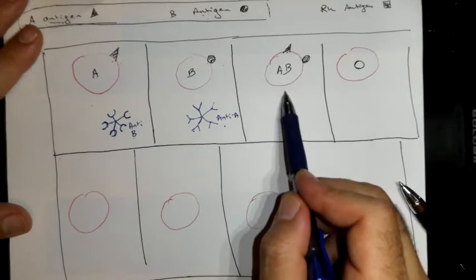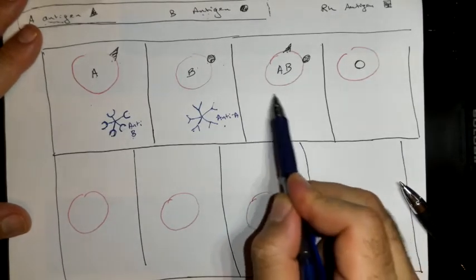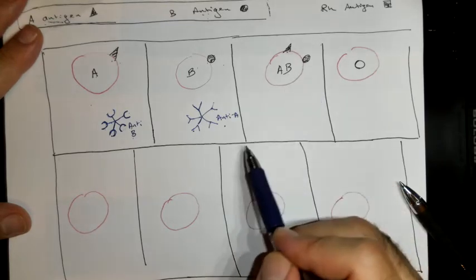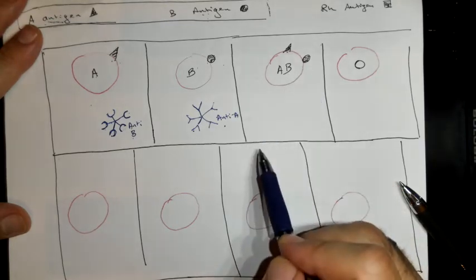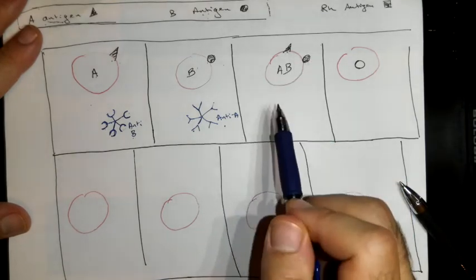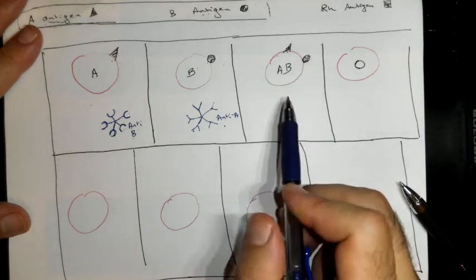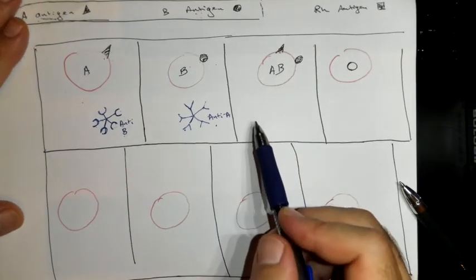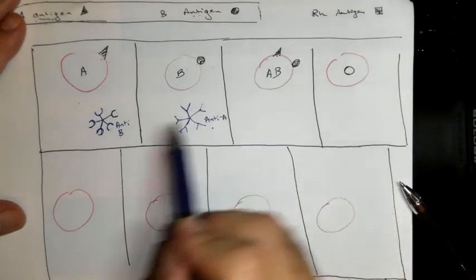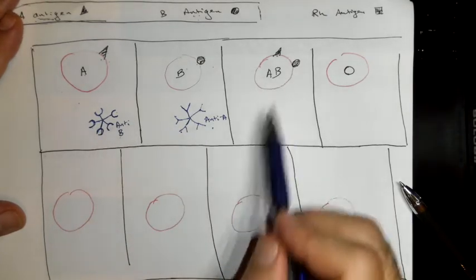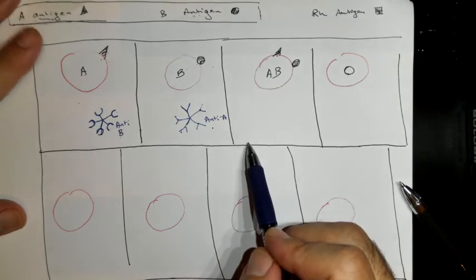So now think about what we would have to draw here in this picture for this plasma of AB blood. I'll give you a second to think about it. Basically, you don't want the plasma attacking the antigens. So if you thought about this enough, you would have realized that we cannot have either of these inside the plasma of an AB blood person.